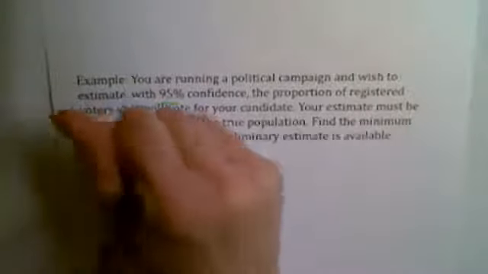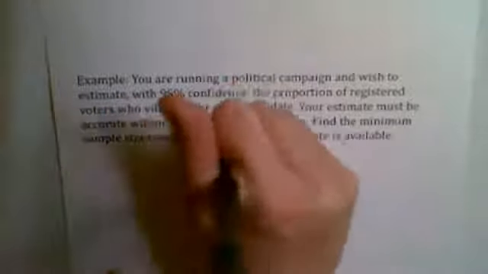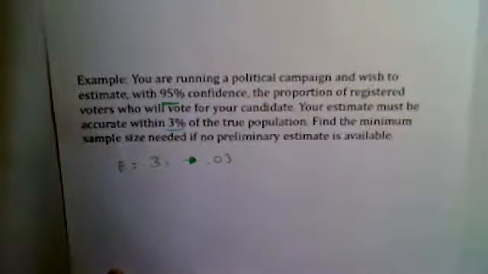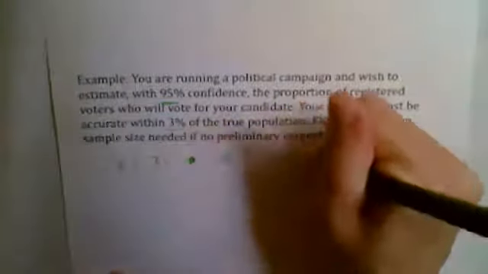Your estimate must be accurate within 3% of the true population. Find the minimum sample size if no preliminary estimate is available. Okay, so we don't know p hat or q hat. We know our error is 3%, which we're going to turn into a decimal, so 0.03. And the z-score that goes with 95% is 1.96.